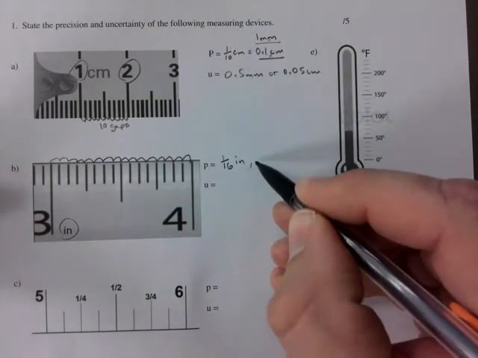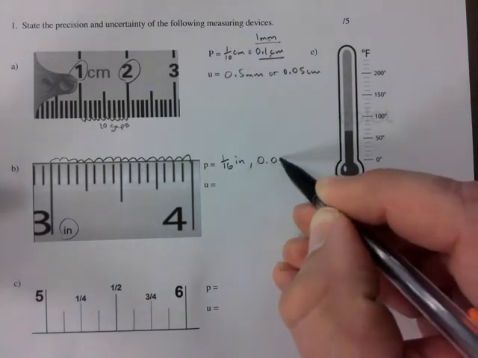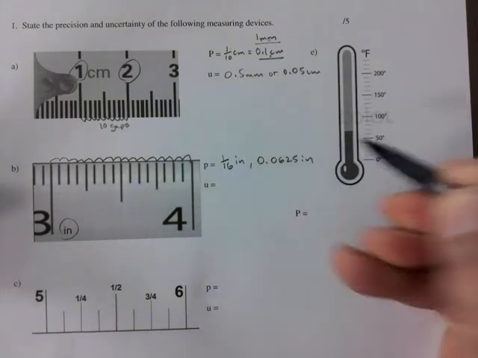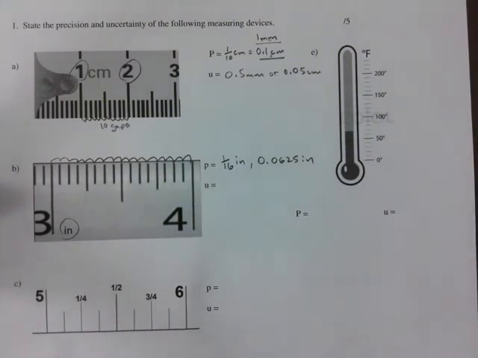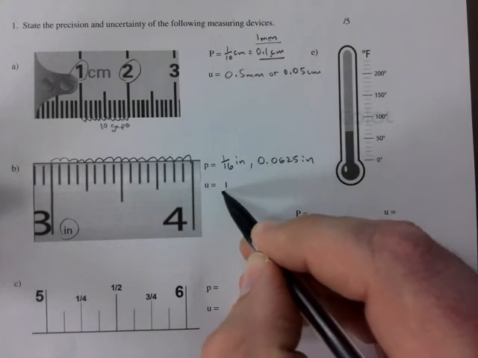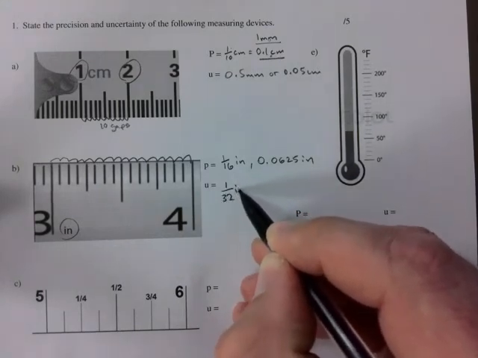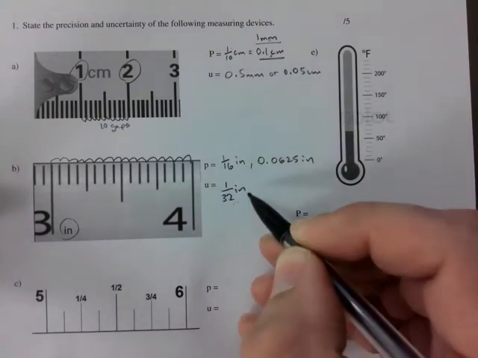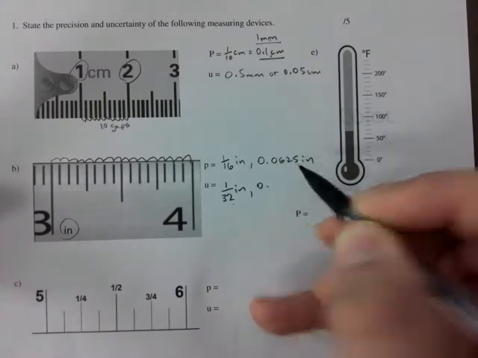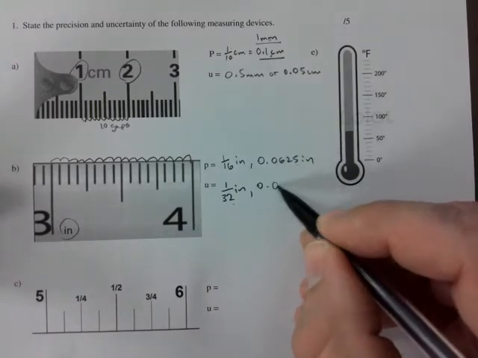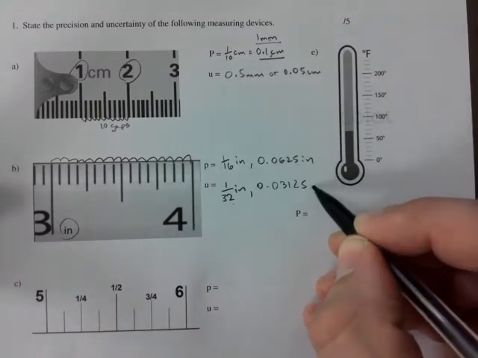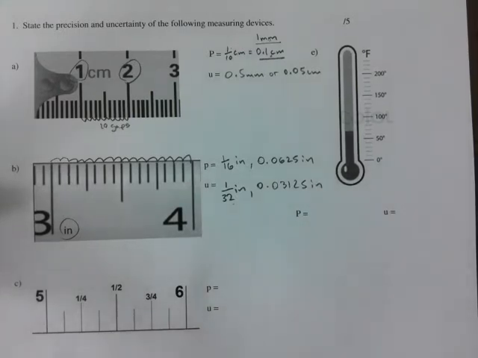If you turn that into a decimal, this is what you get. Right? It's fine either way. Half of 1/16 is 1/32. Right? You multiply the denominator. If you took this and split that in half, you get that. Either way is fine. Okay.